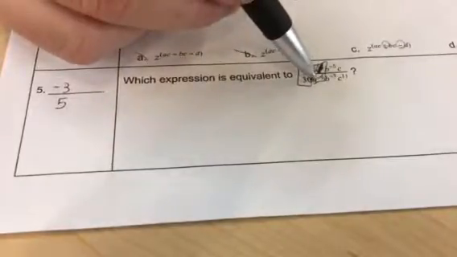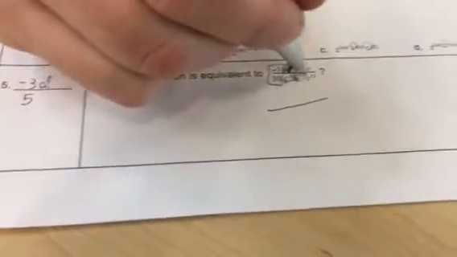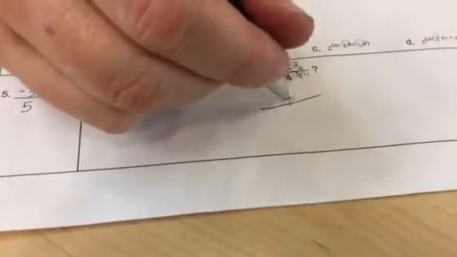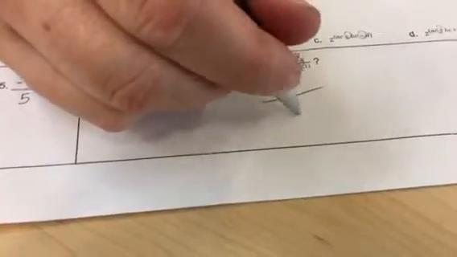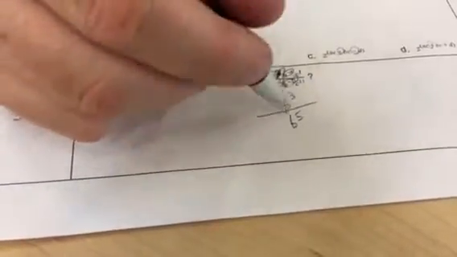A to the negative 9th on the bottom becomes a to the positive 9 on the top. A is upside down. There we go. A to the 9th on the top. B to the negative 5th over B to the 3rd. Again, we're traveling with the negatives. That's going to be B to the 3rd on top, B to the 5th on the bottom. And this is going to be a 1 here. Okay? When we're dividing in both of these cases, we subtract.